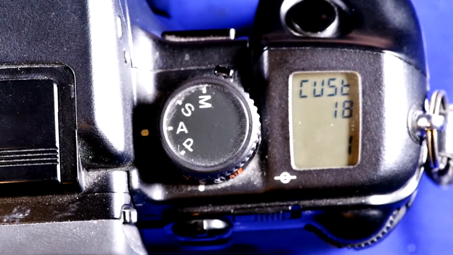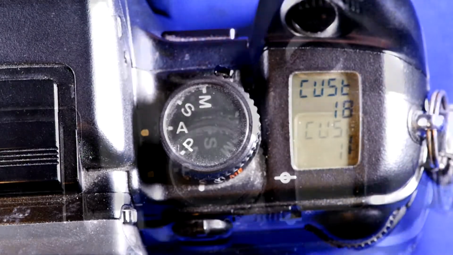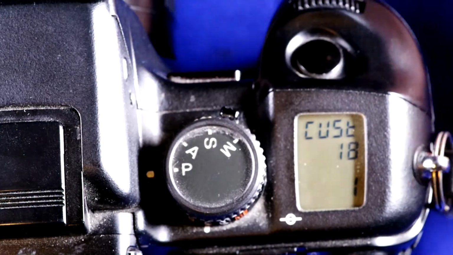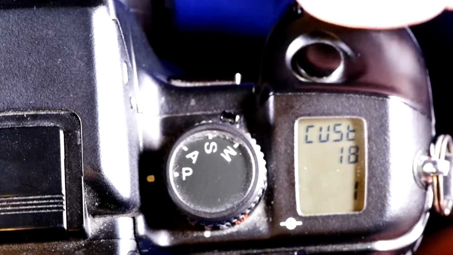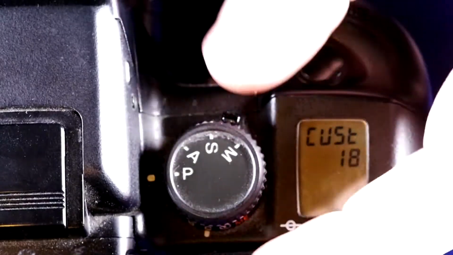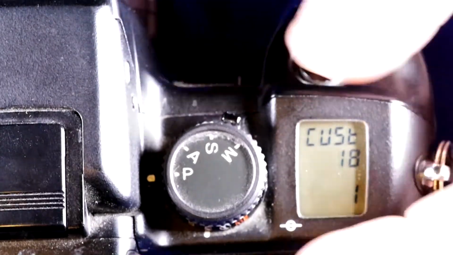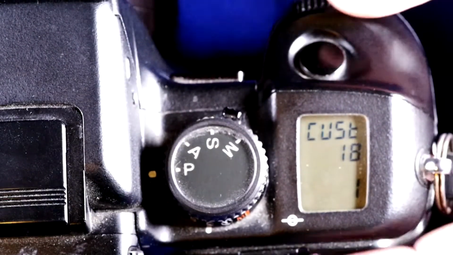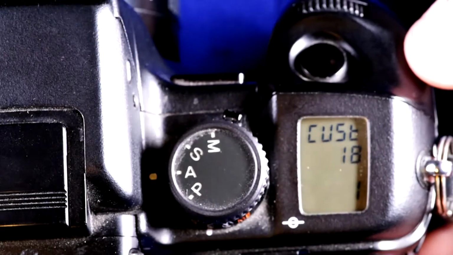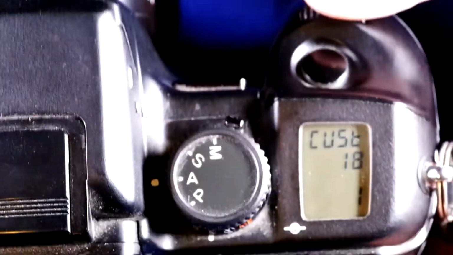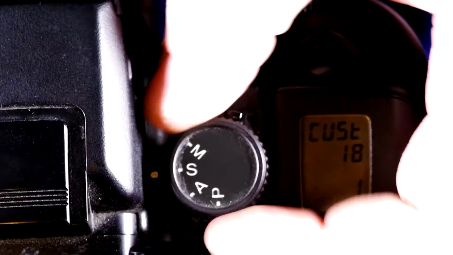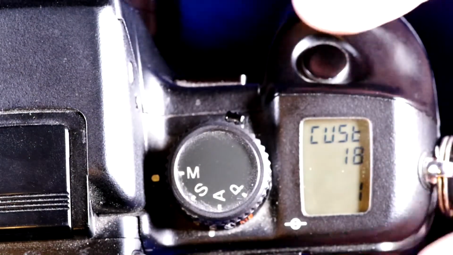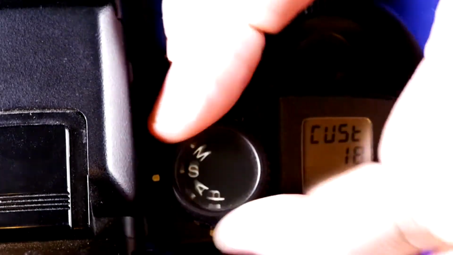Custom function 18 is your control dial tasking. Custom function 18 controls how these dials, the front and the back, work in different modes. So option 1 is your default, and what that means is that in program mode, these 2 dials have no function whatsoever. In aperture priority mode, both of them control the aperture, and in shutter priority mode, both of them control the shutter. In manual mode, they operate the aperture and shutter as they're supposed to.